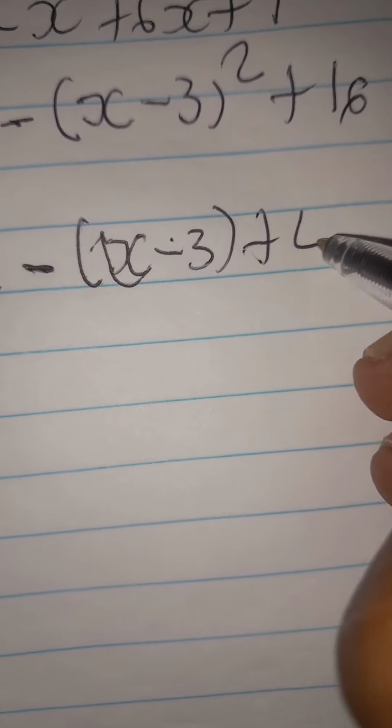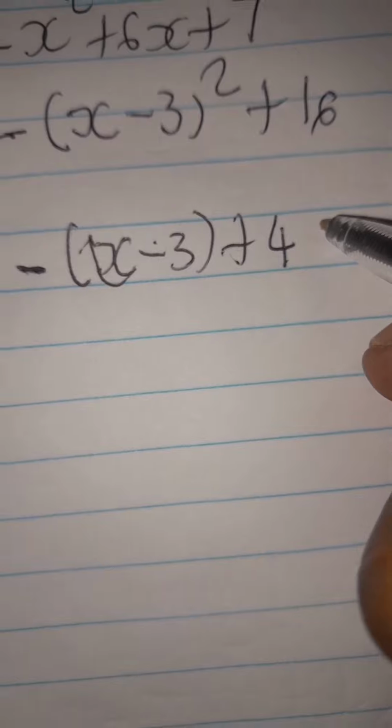Remember that we need to write this in terms of h. So they said it is shifted 4 units. Okay, it's going to be x minus 3 plus 4, squared, plus 16. And they told us that it is reflected in the x-axis.